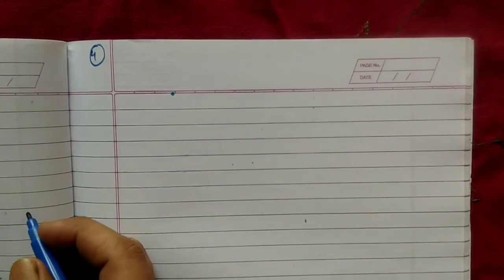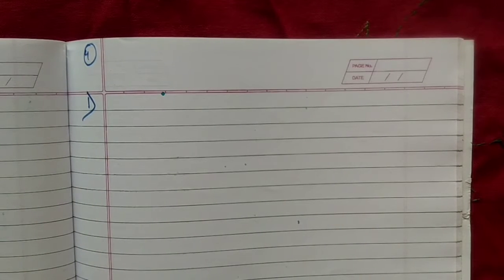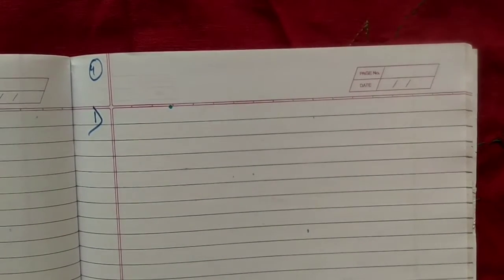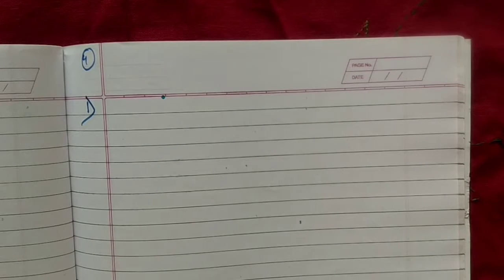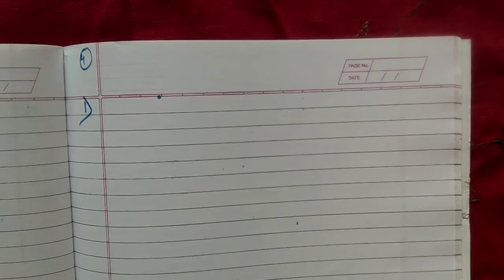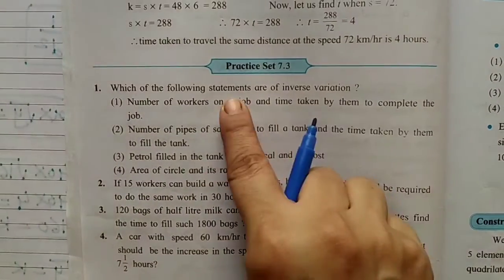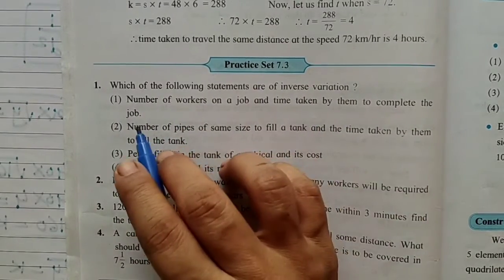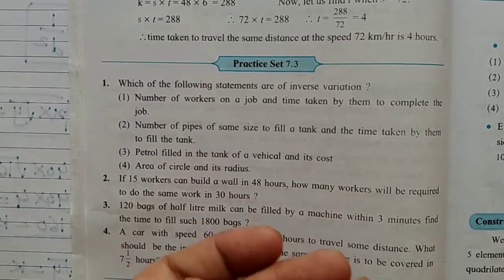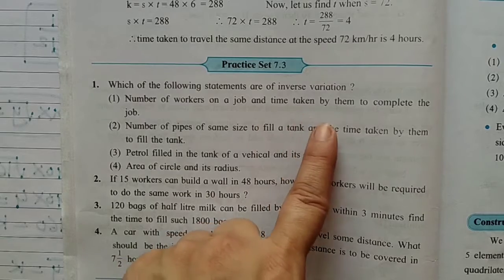We'll do sum number 1. Now they have asked here which of the following statements are of inverse variation. So we have to read and understand which of the statements are of inverse variation. Now the first statement is number of workers on a job and time taken. I will just show you the textbook this way. This we have to solve orally only. Number of workers on a job and time taken to complete the job. We have to only understand which of these statements are inverse.